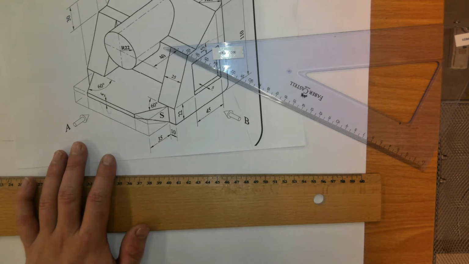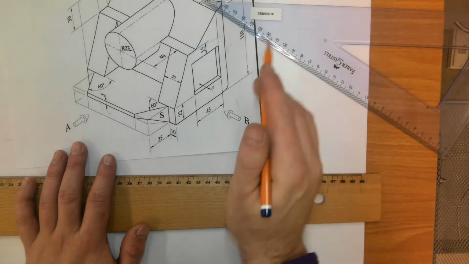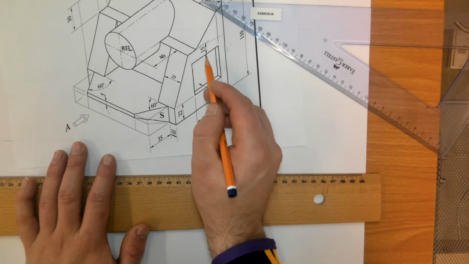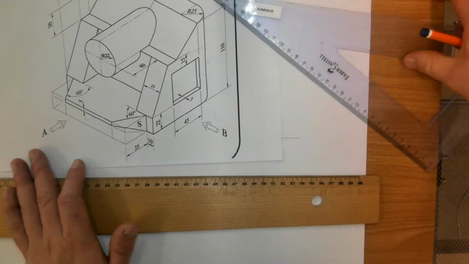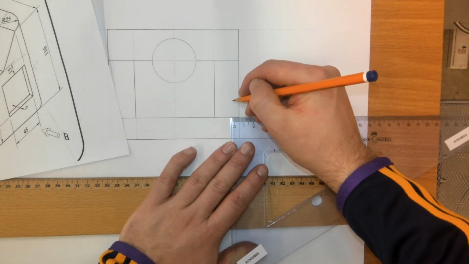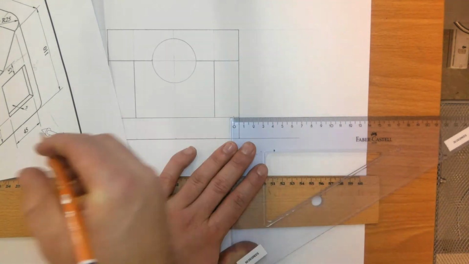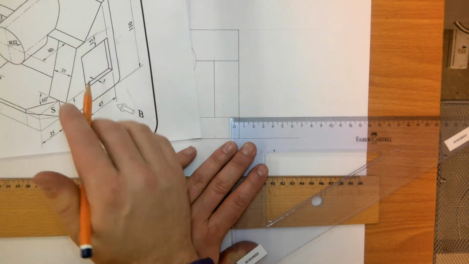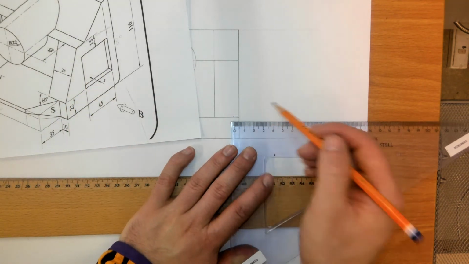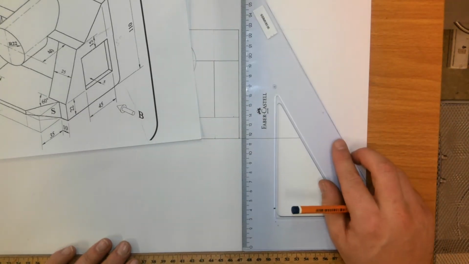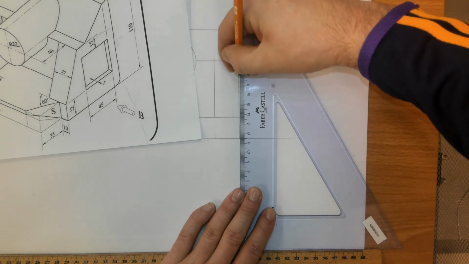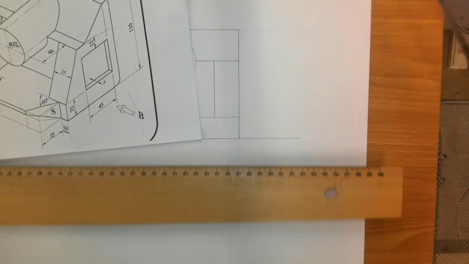And then I can do the hidden detail here. It's down 45 from the top, and it's in 5 on the right hand side. So I'm going to go in 5 there, and it's in line with the 22 there. That's where it starts. So I'm doing the hidden detail portion.